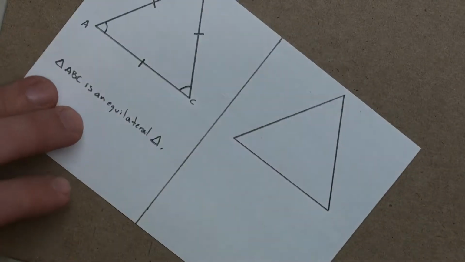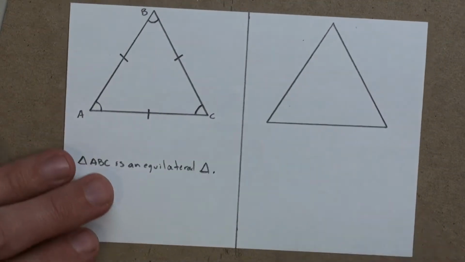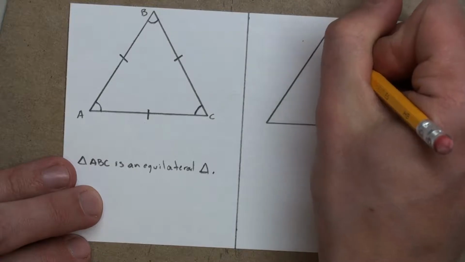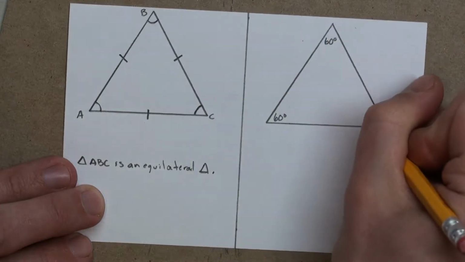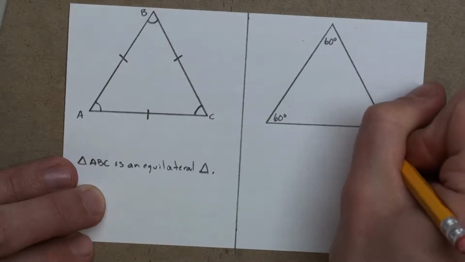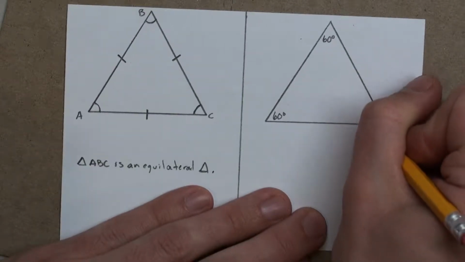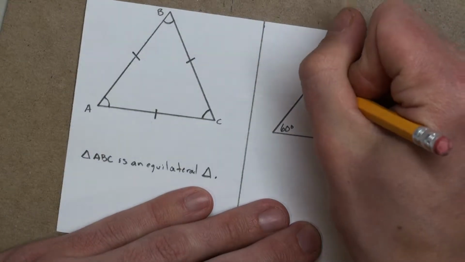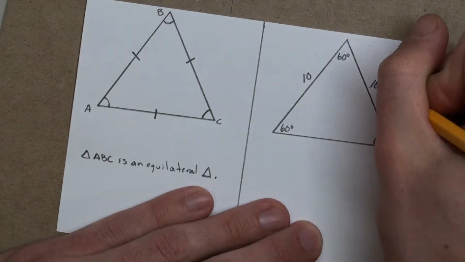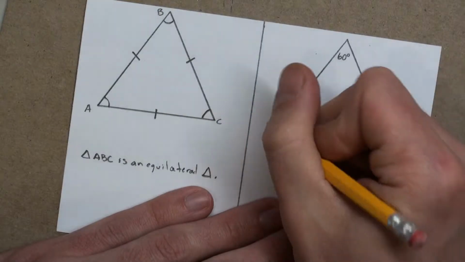Okay, so let's say this is 60, this is 60 degrees, and this is also 60 degrees. And we can say this side is 10, and this side is 10, and this side is 10.